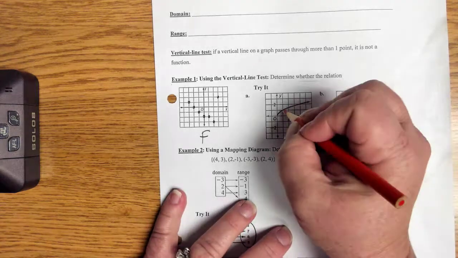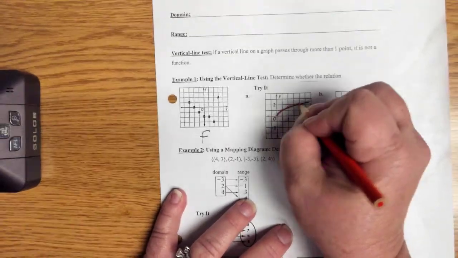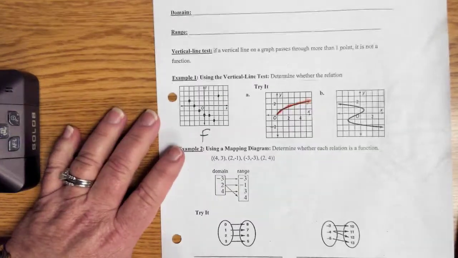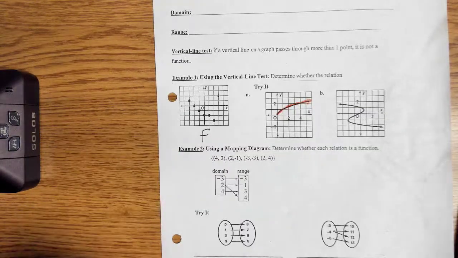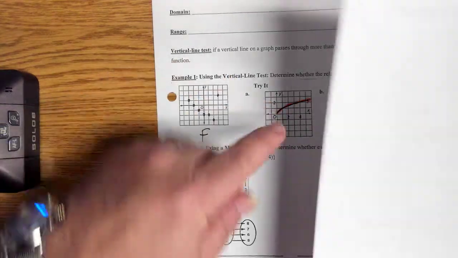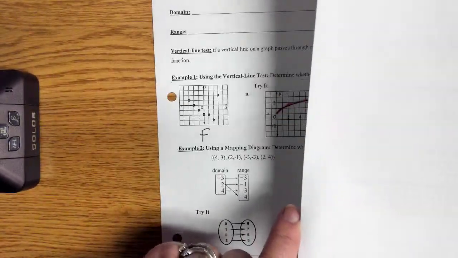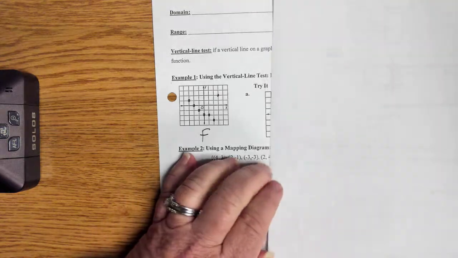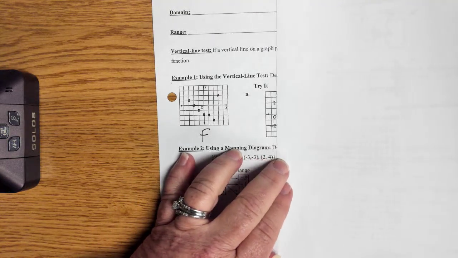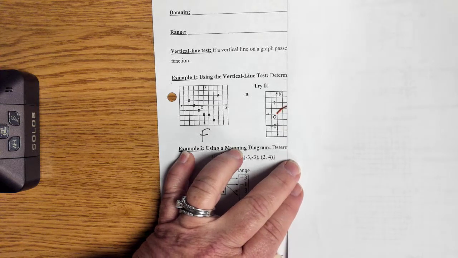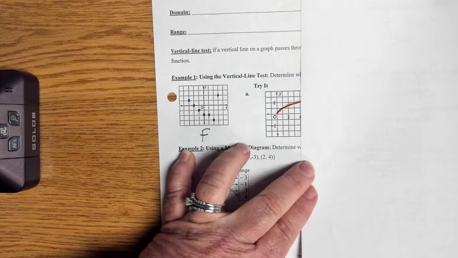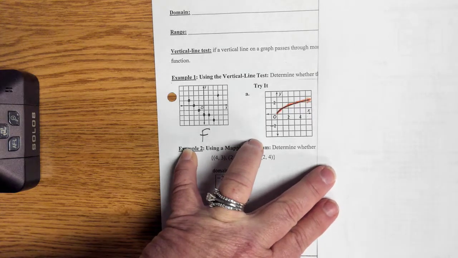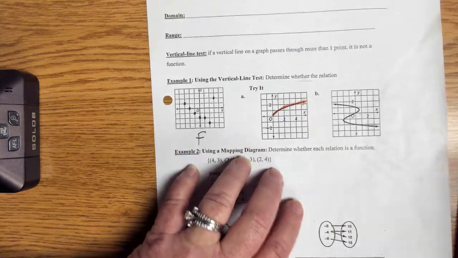Now, this is a line drawn on the graph, and I'm going to highlight it by putting it in orange, okay? I'm going to do the same thing. If I touch that line with the edge of my paper in more than one place at the same time, it is not a function. So here I go. I just come across. Have I touched more than one place on that orange line at the same time? No. So therefore, it is a function.